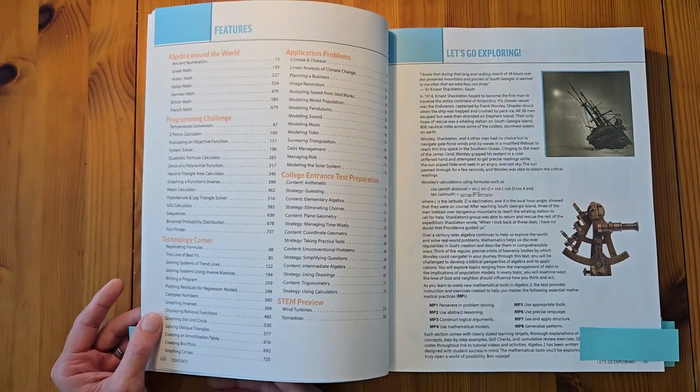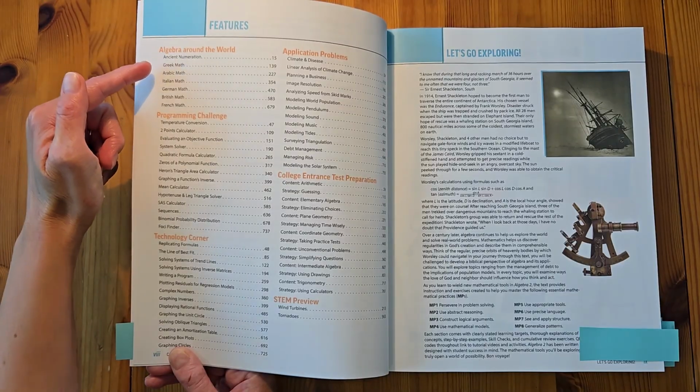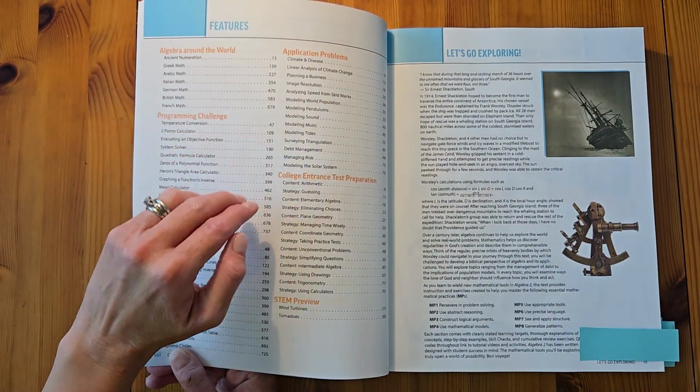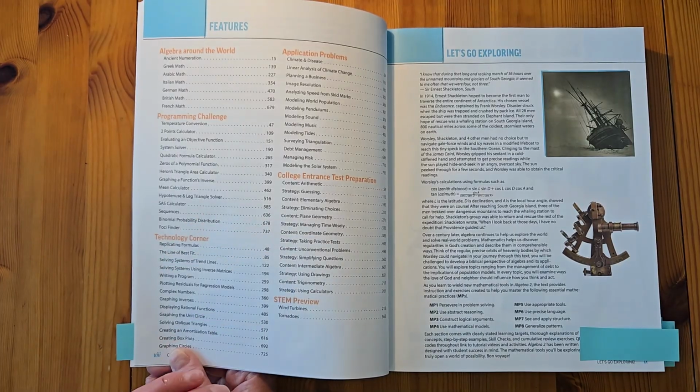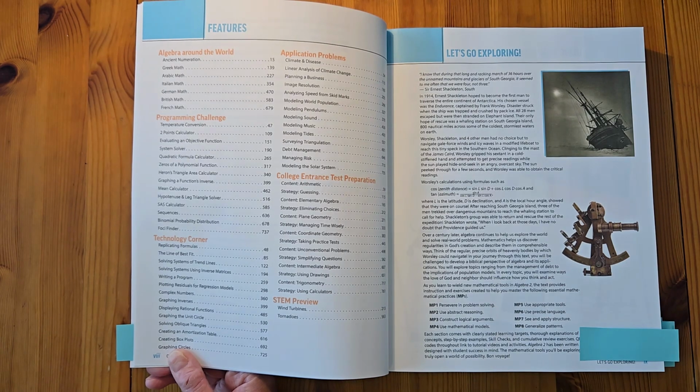and then it jumps to a features page, which talks about algebra around the world, programming challenges, technology corners, application problems, college entrance test preparation, and STEM projects. These are all the different features that are in this textbook besides just your lessons where you are learning something new, a new skill or a new math concept. So they've added in some additional information to help make this book a little bit more exciting.